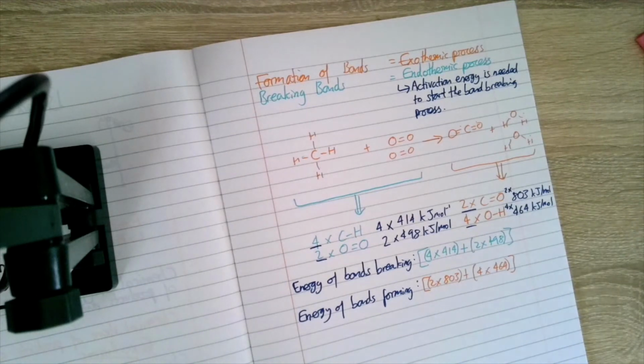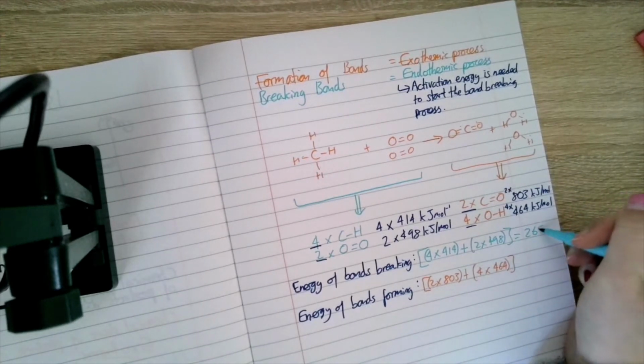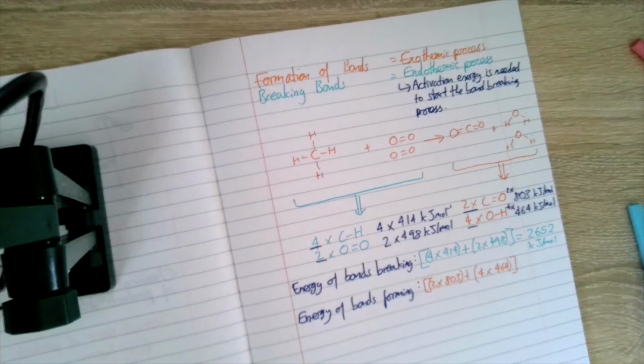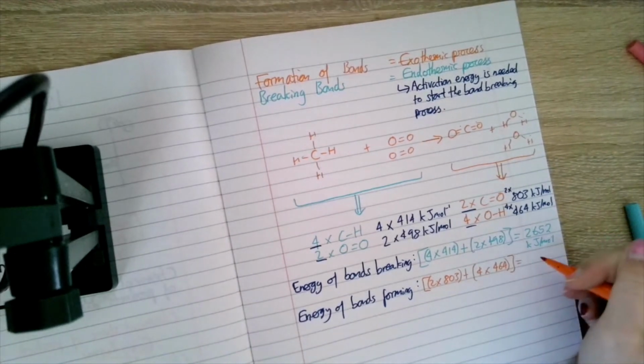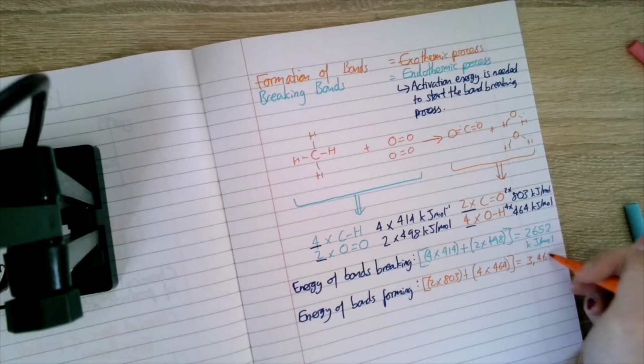And so our top one comes out to be 2652 kilojoules per mole, which is our energy of bonds breaking, and our energy of bonds forming is 3462 kilojoules per mole.